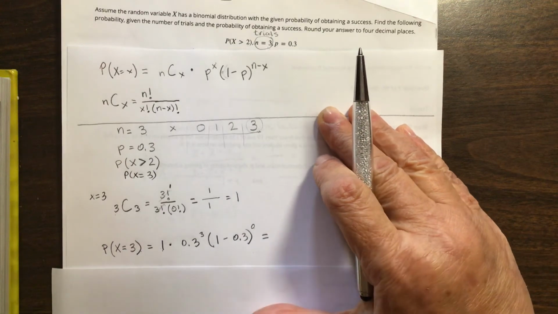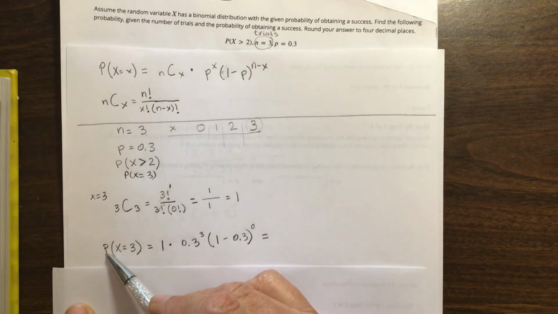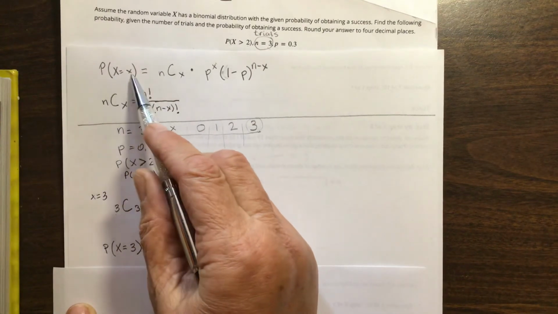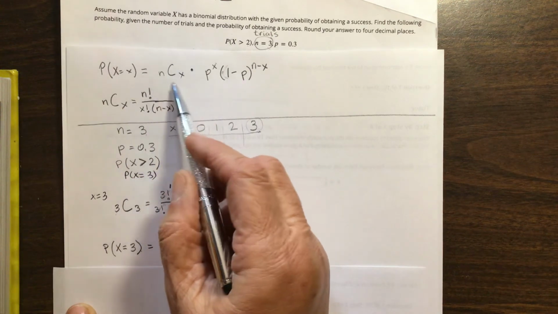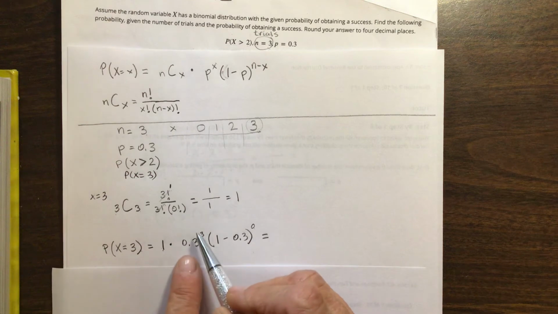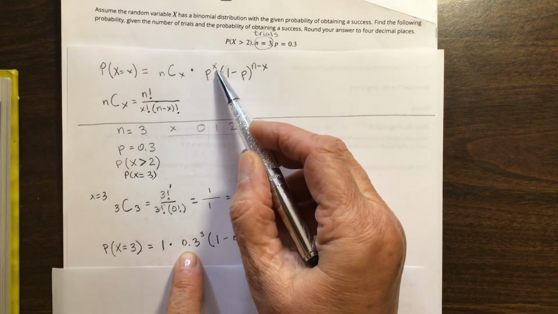Now we're going to go to the mother equation, where you're just filling in all the information. We're solving for the probability when x equals 3. That's this part right here. This you just got through calculating, and we got 1 on that.